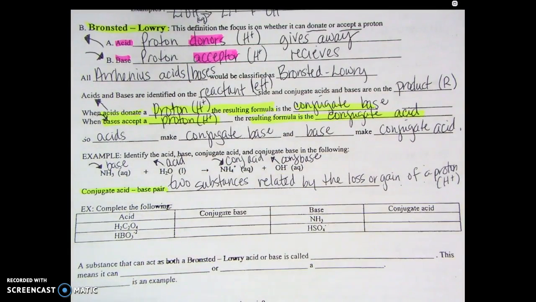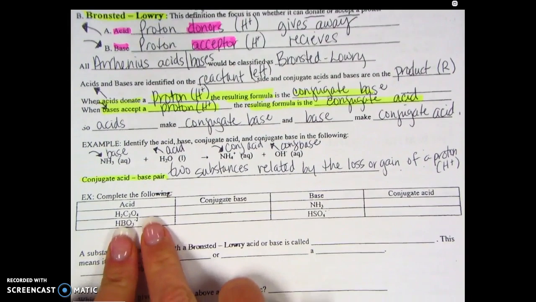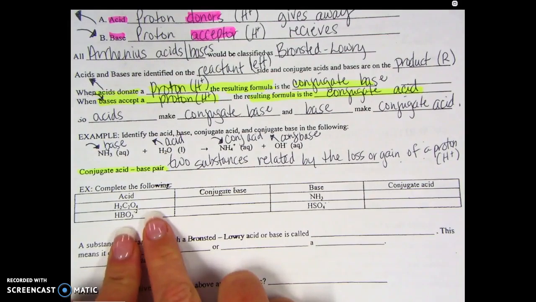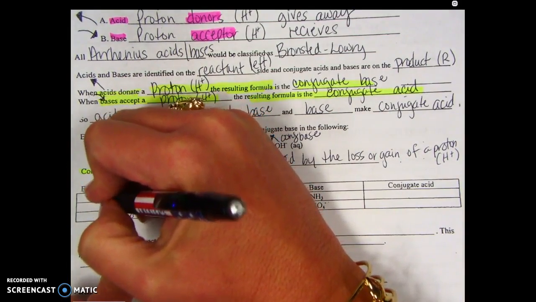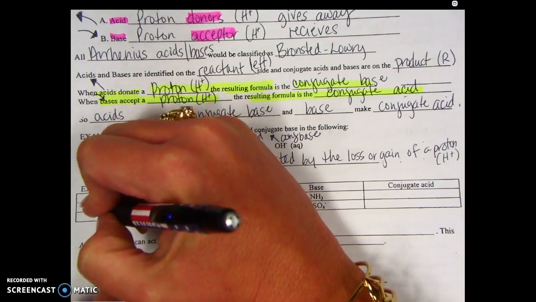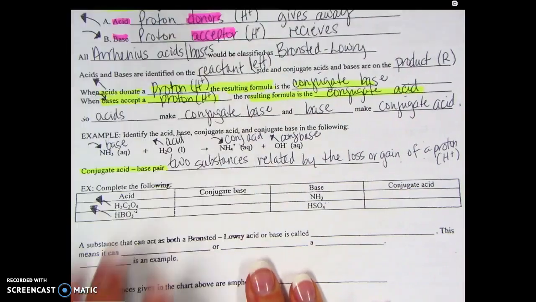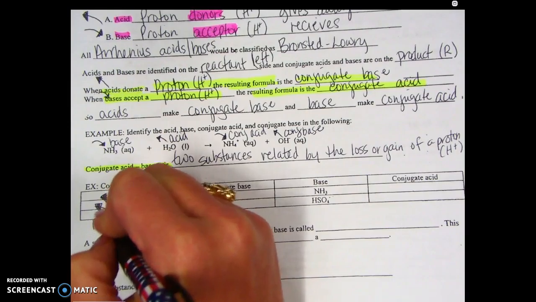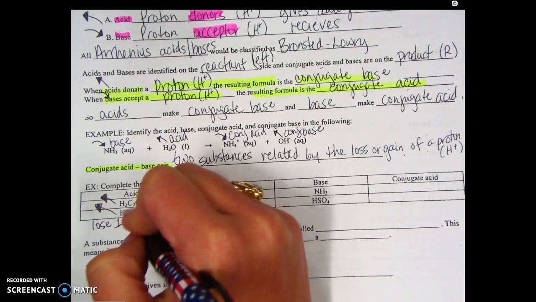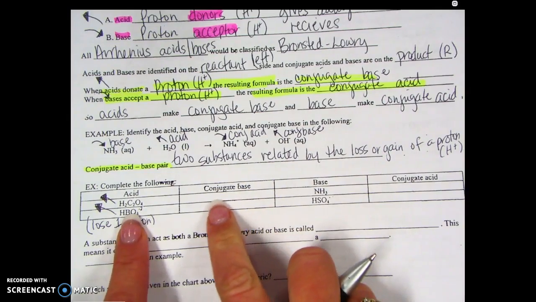All right, so let's look at the chart here. So acids, what do acids do? Gain or donate? They donate. So we're going to draw our arrow this way, to help us to remember to donate. The acids are going to lose one proton. All right, so what would its conjugate base look like?